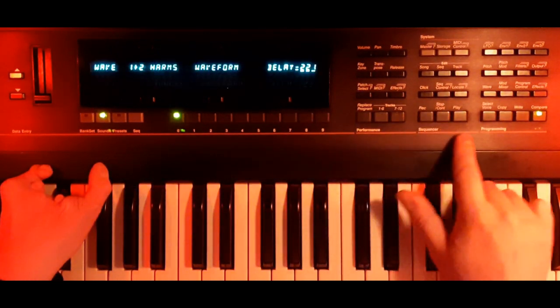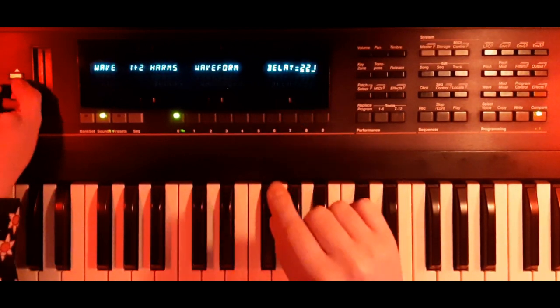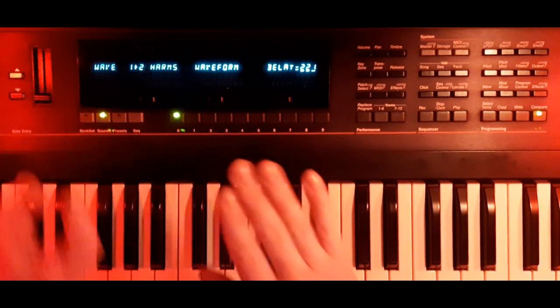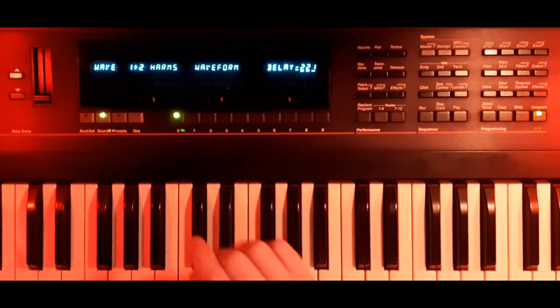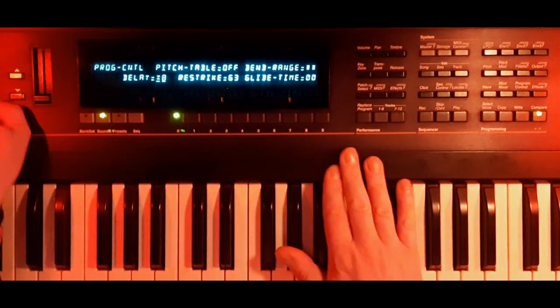Then in the wave edit page, each value step up or down is then either 1 millisecond, 2 milliseconds, 4 milliseconds or 8 milliseconds, depending on the multiplier that we chose in the program control page.